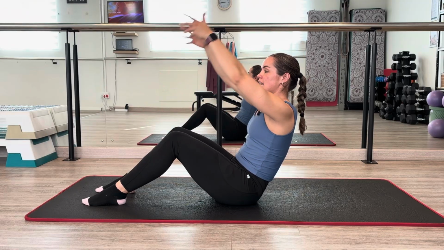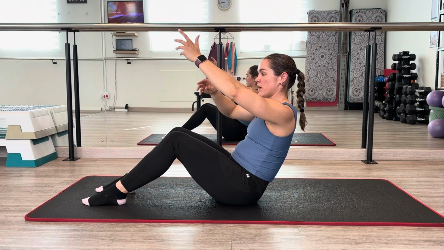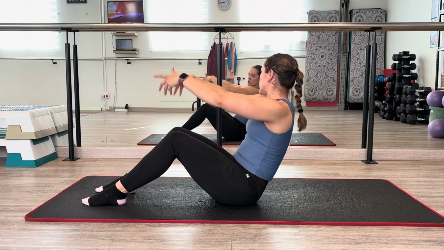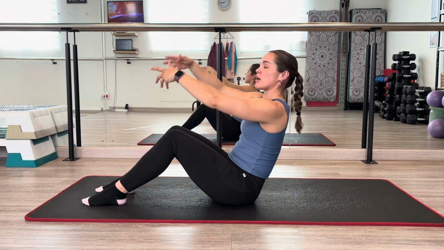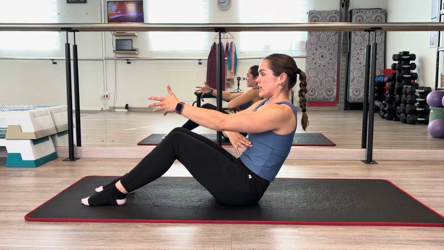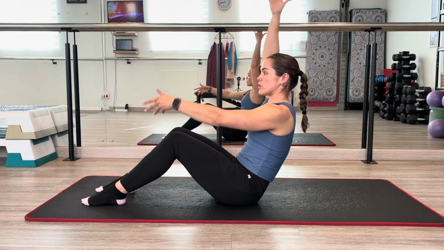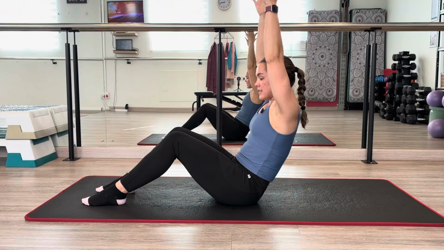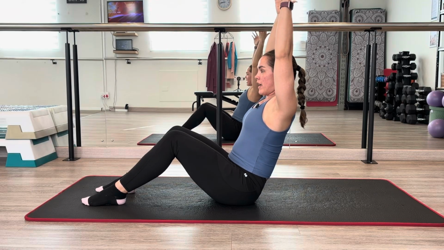You'll feel that tendency for the belly muscles to bulge out, or even to lose that C shape as the arms lift up. So belly to spine, ribs drawn inwards as you raise those arms up. And again, there's a tendency for the ribs to flare over there.